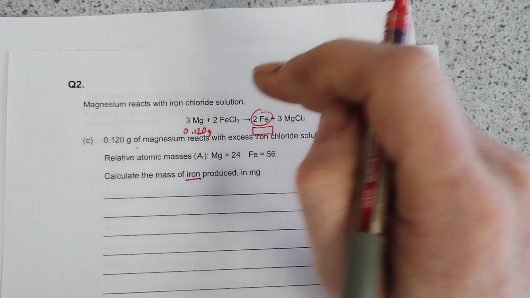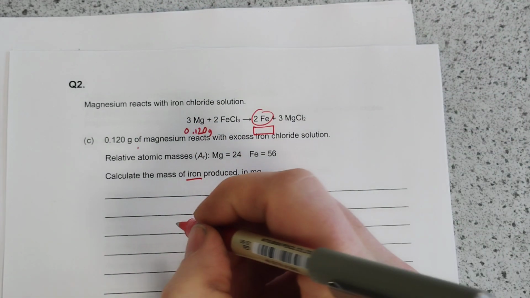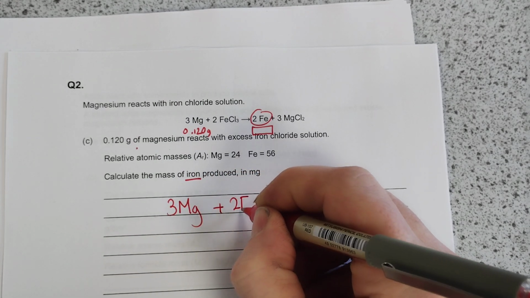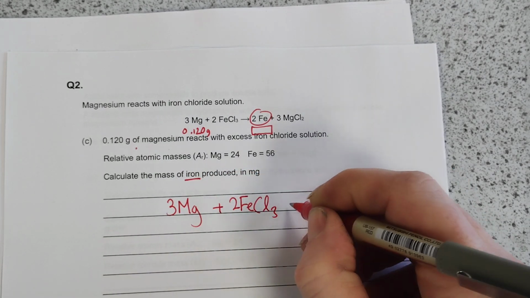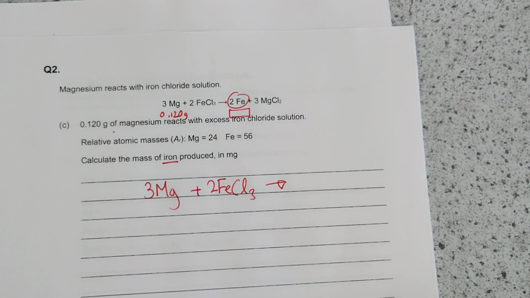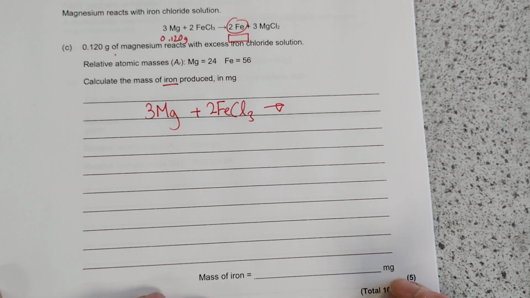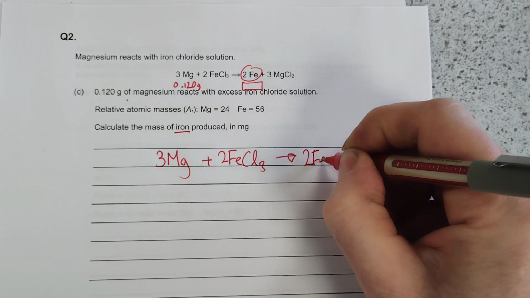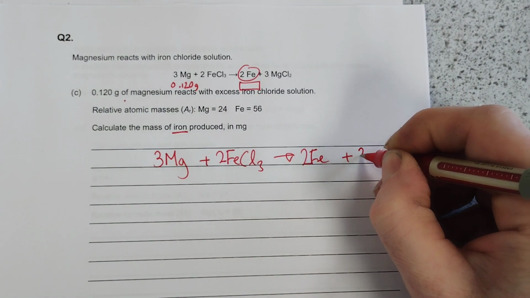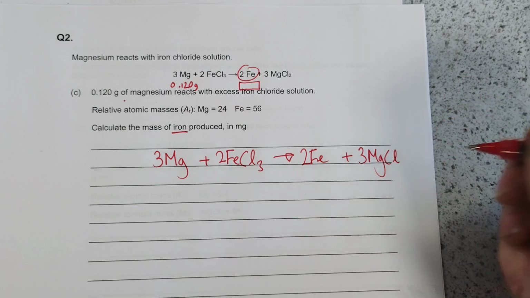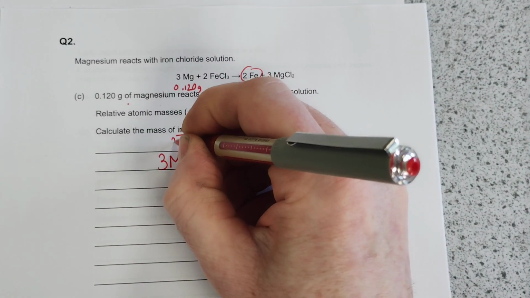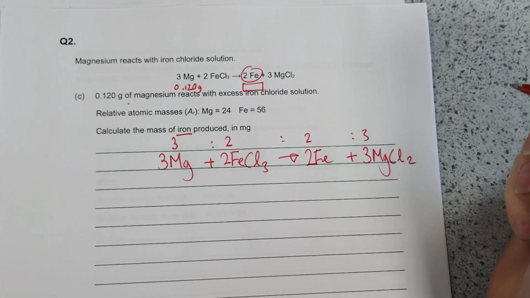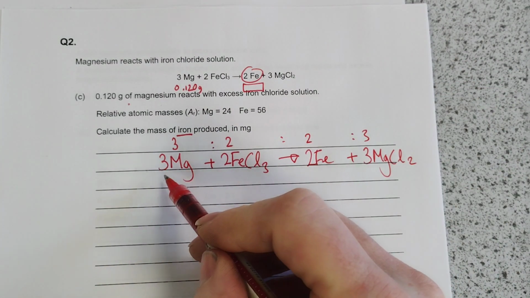Now I haven't got any space to work in, so I'm just going to write the equation out nice and big. I want you to realise there's a system, and I want you to use this system because it gets you marks. It might not get you 5 out of 5. It might get you 3 out of 5, but that's better than the person next to you, isn't it? So let's just stick with this system, 3MgCl2. What this tells me is 3 of these reacts with 2 of these to make 2 of these and 3 of these. That's what the big numbers tell me.